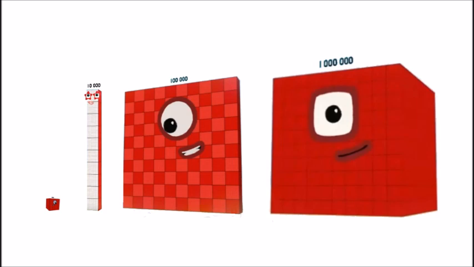And same goes with 1,000,000. Except that 1,000,000 is a square. But there's like another 990,000 blocks behind the 10,000 blocks you can see. And 10,000, you can see like another 9,000 blocks behind the 1,000 blocks visible.